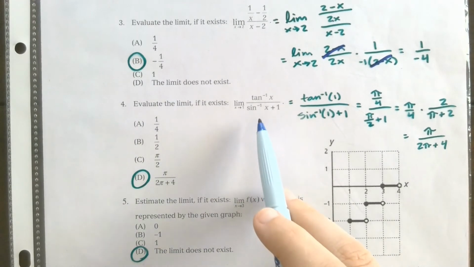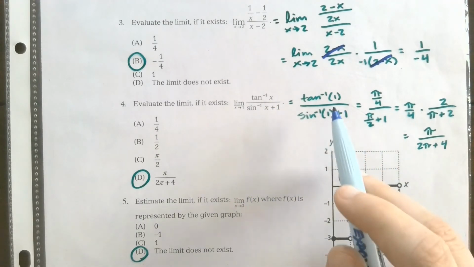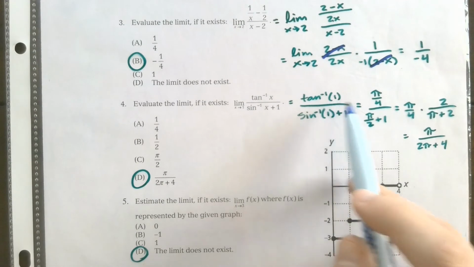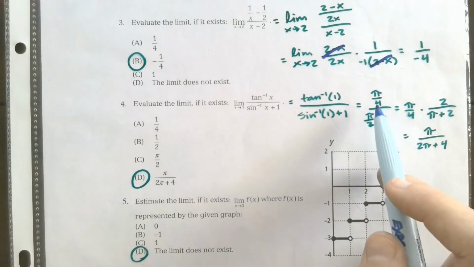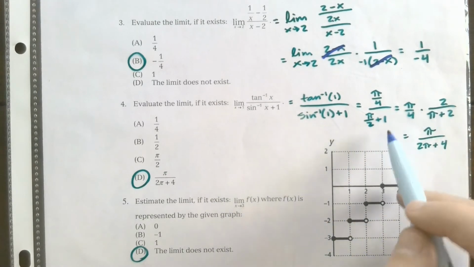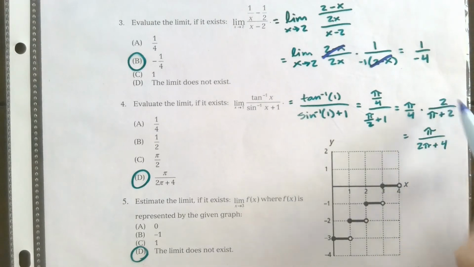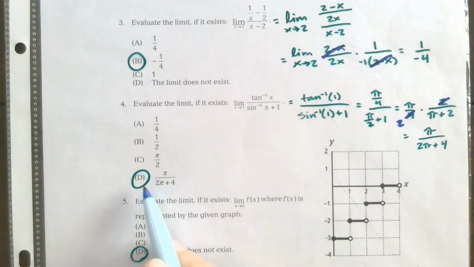For number 4, it looks kind of different here, but I noticed that when I plug in 1, I don't have any issue with plugging in 1. I would have to know that the inverse tangent of 1 is pi over 4, because the tangent of pi over 4 is 1. The inverse sine of 1 is pi over 2. Combining my denominator here, my 1 is a 2 over 2, that means that this would be a pi plus 2 over 2. So flipping it, I would be multiplying by 2 over pi plus 2. And then I can cancel 2's across, and that leaves me with pi over 2 pi plus 4. So that one was D.